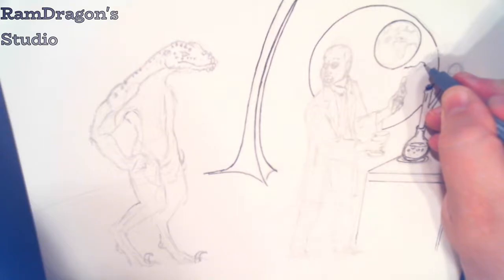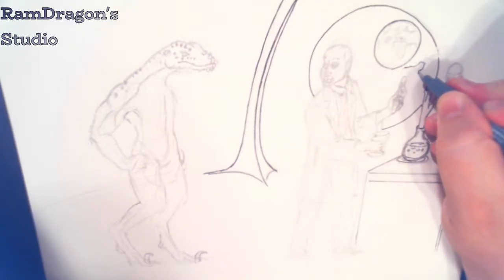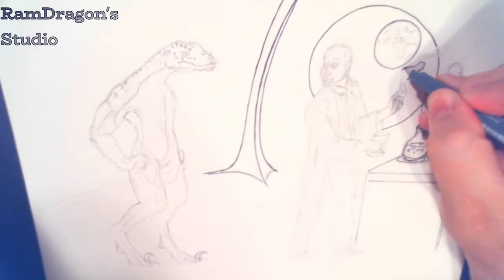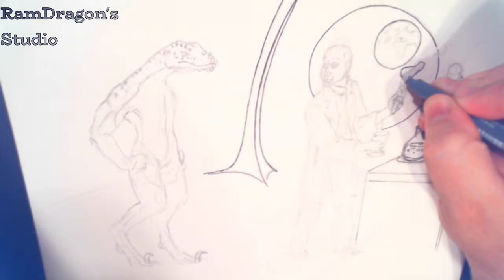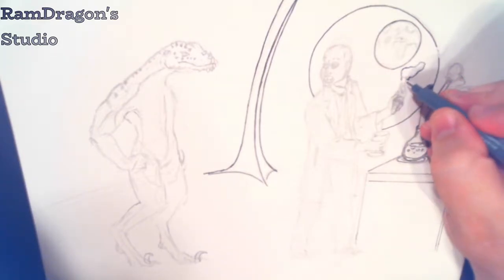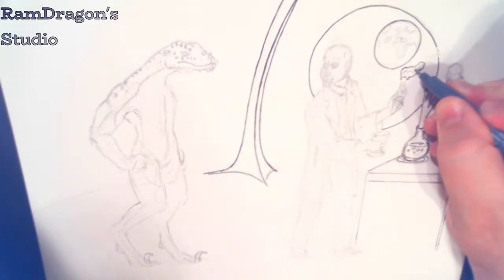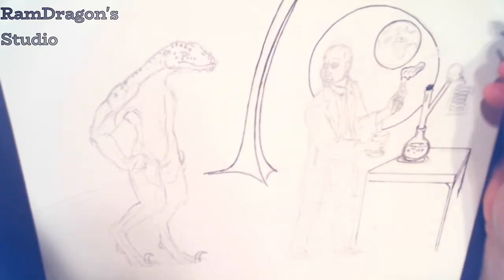Once I fill this window in with black, none of these exterior lines are going to match or matter. There we go. This indicates some floofy flowiness to it.